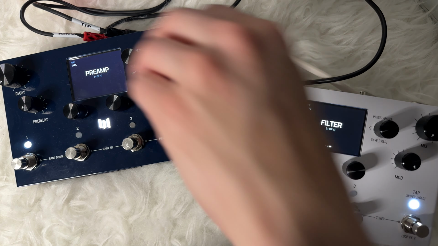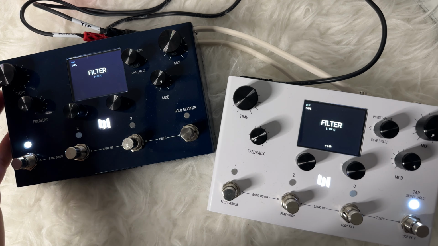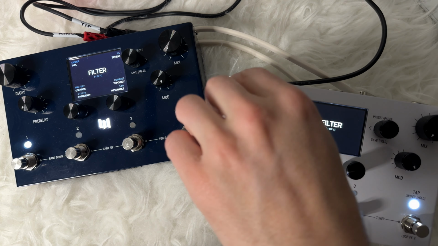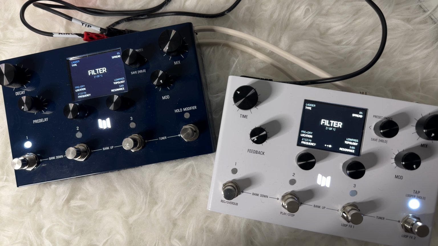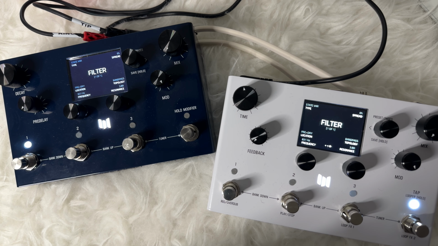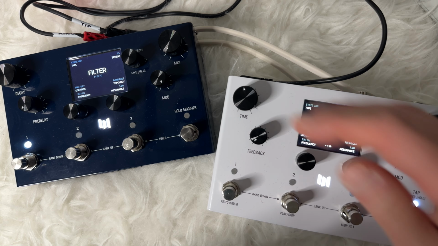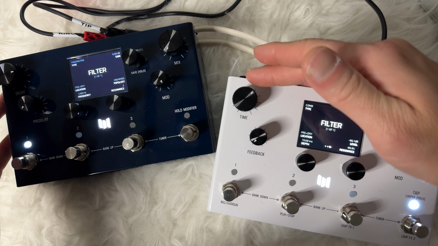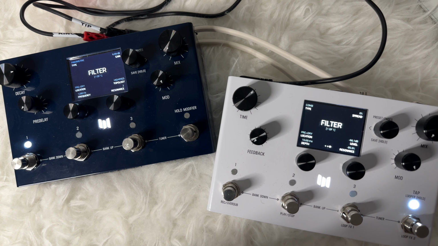Let's go to filter. All right. First up is ladder. MercuryX. Next up is the state variable. So the next one on the LVX is comb.